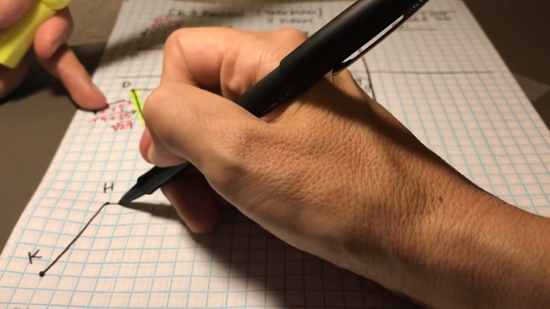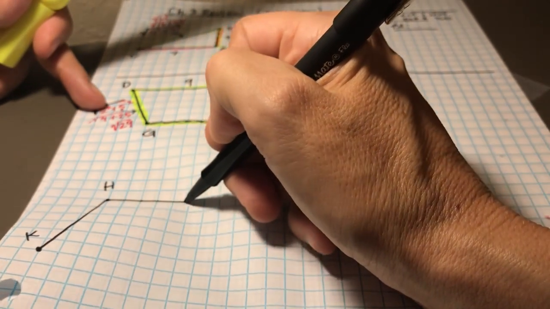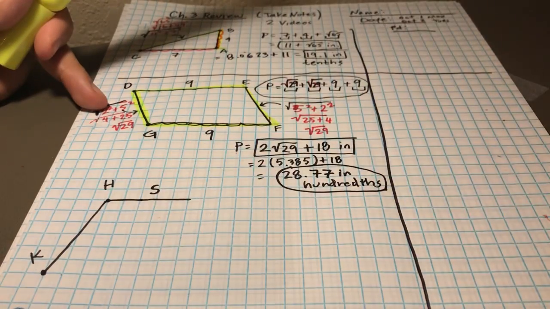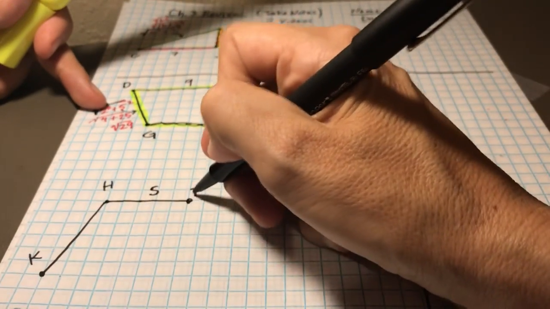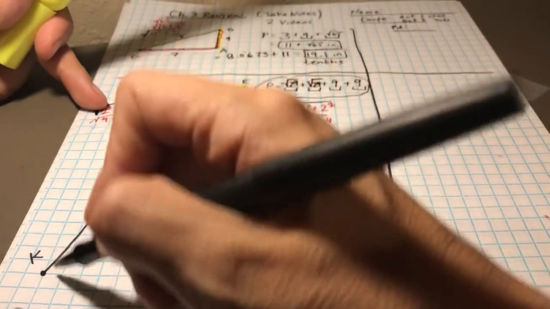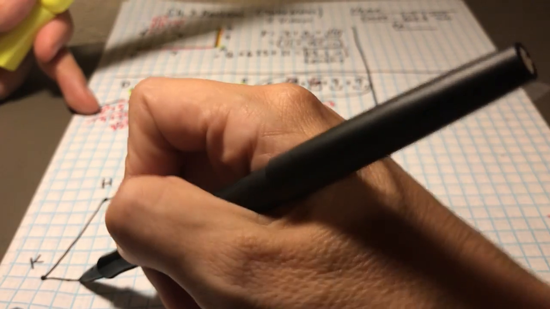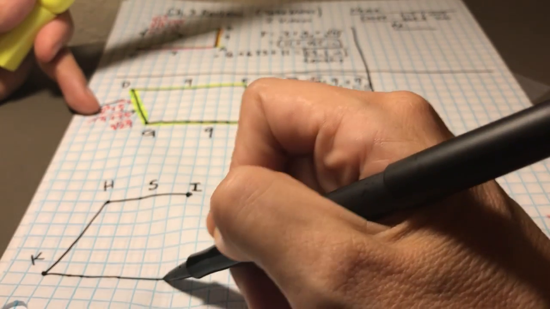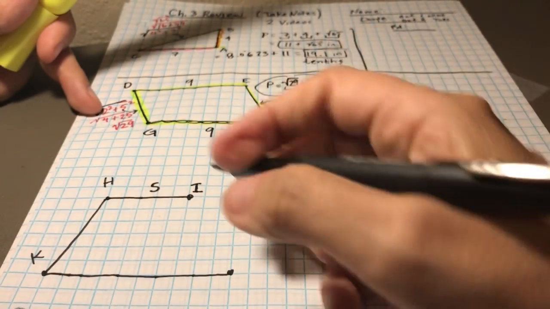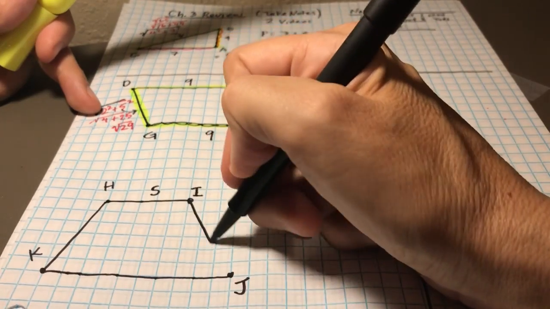All right, the top here I want to be 5, so just double check. So I went over 5 and made an I, and I want the bottom to be 10. So 2, 4, 6, 8, 10. Perfect. J. So here's my trapezoid.